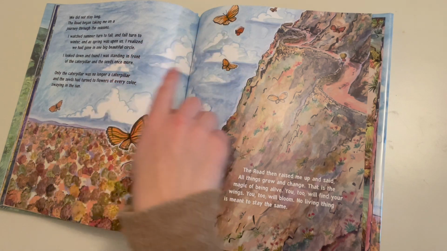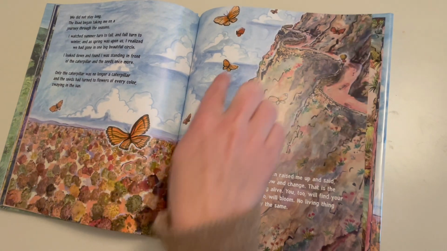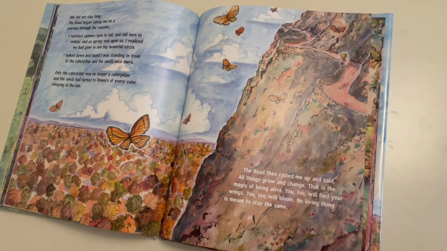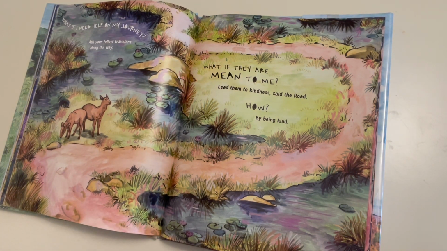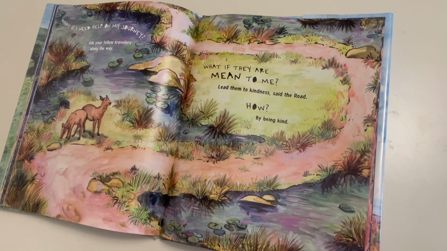Look at how the artist made sure nothing was in the gutter of the book. What choices did they make to accomplish this? You're right. They put the butterflies on the other edges, and they put the mountain on the recto side of the page. Let's look at another picture. How did the artist make sure not to put anything in the gutter of the page? That's right. They put the 2 animals on the verso side of the page.